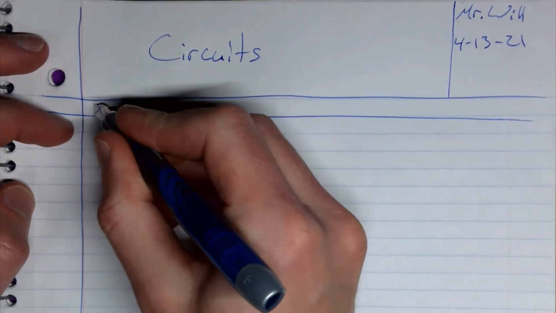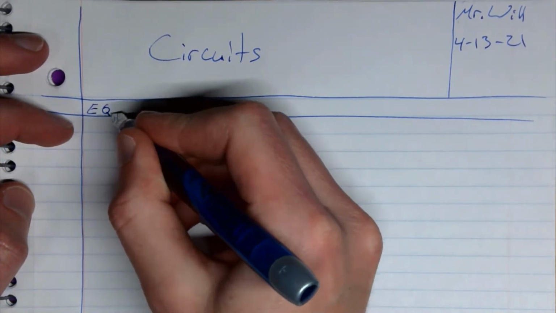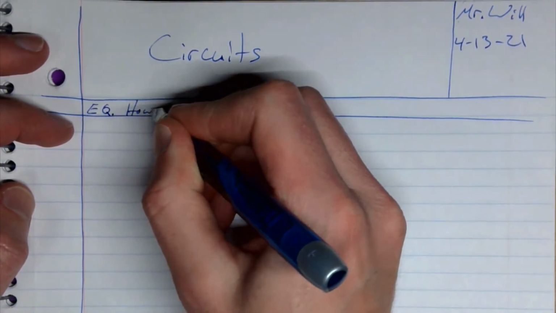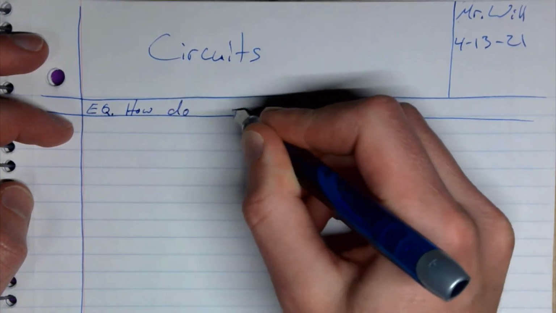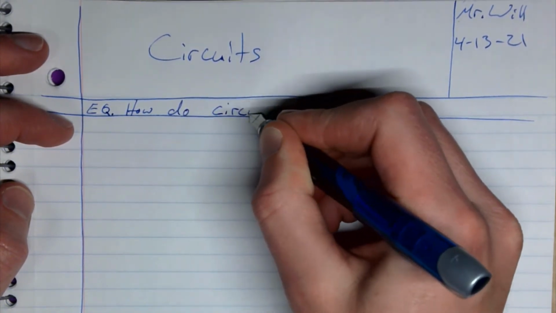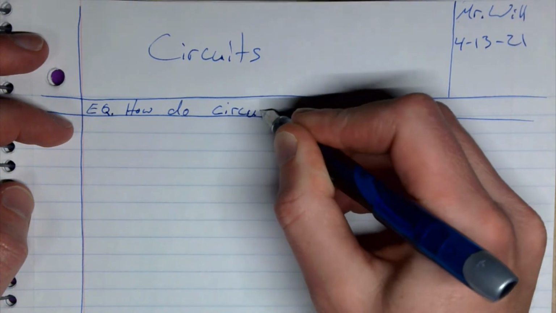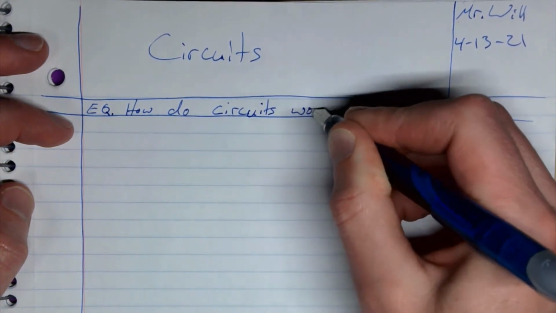And then our essential question: how do circuits work?